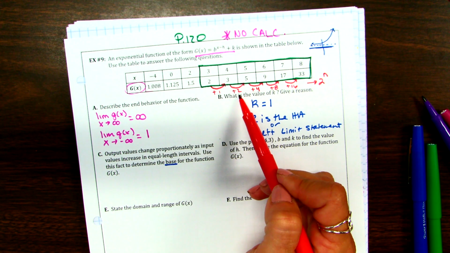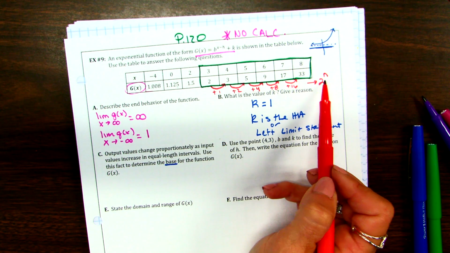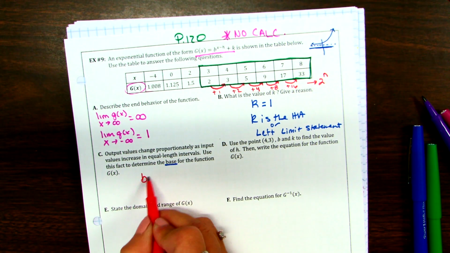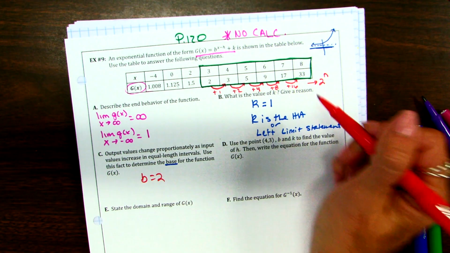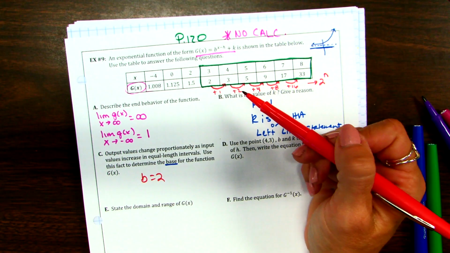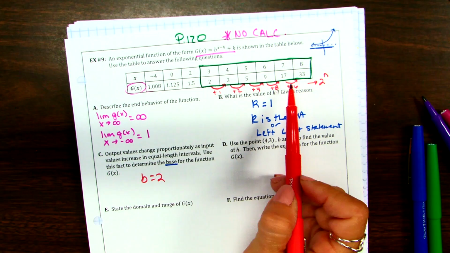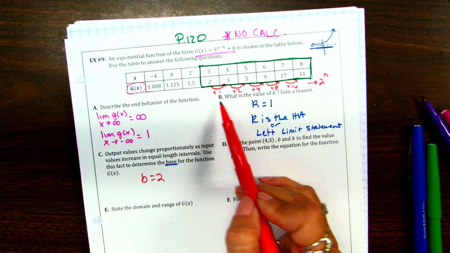2 to the second is 4, and so on. 2 to the third, 2 to the fourth. So it's hiding. Our b value is 2. It's hiding in there. The reason it's hiding is because of the h and k. Because it's like a layer that's hiding it whenever there's an h and a k, and you will see this again.